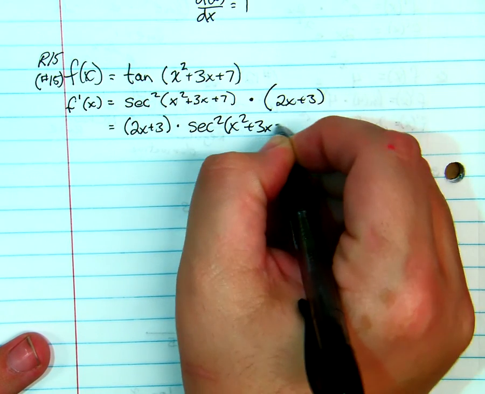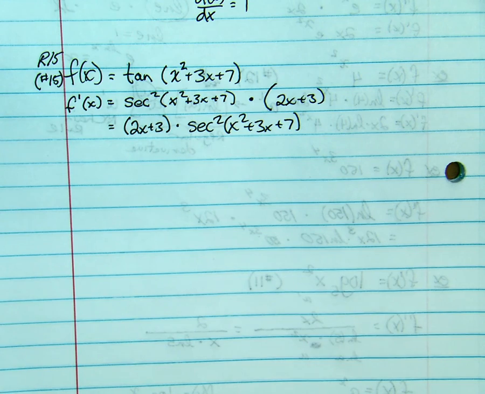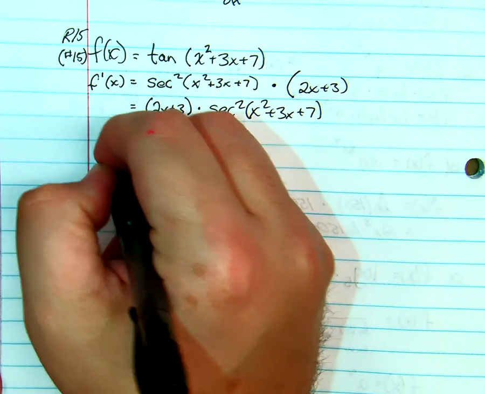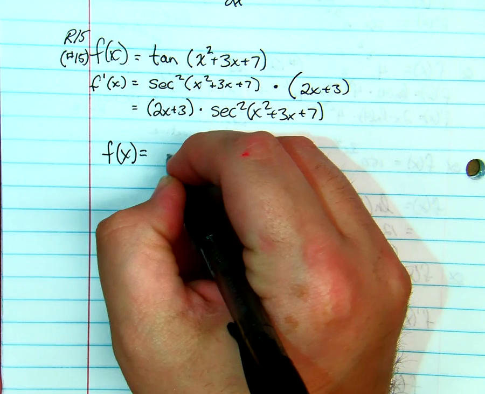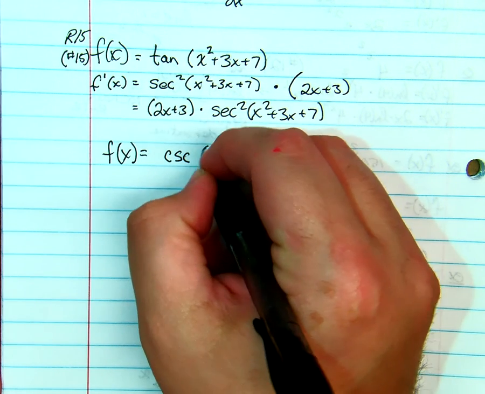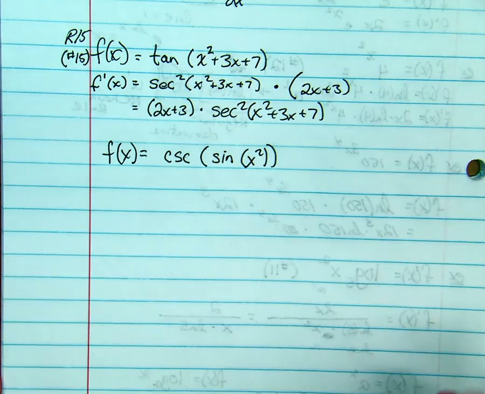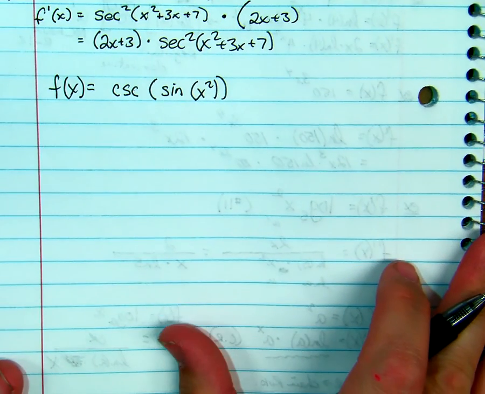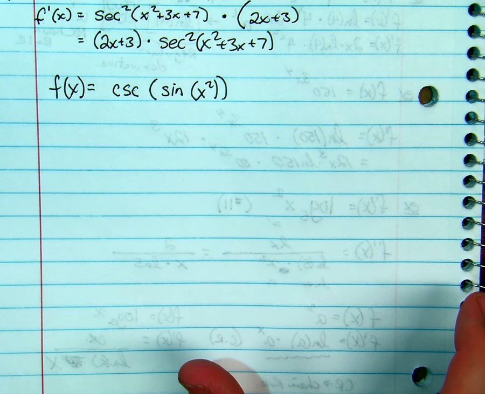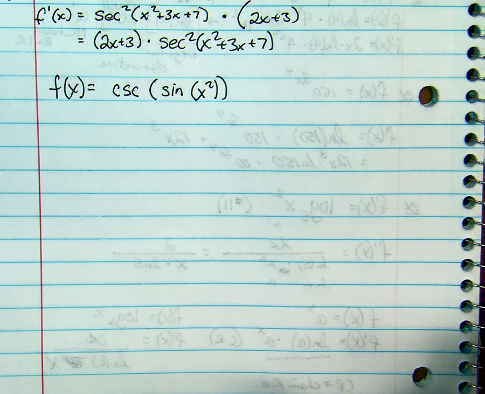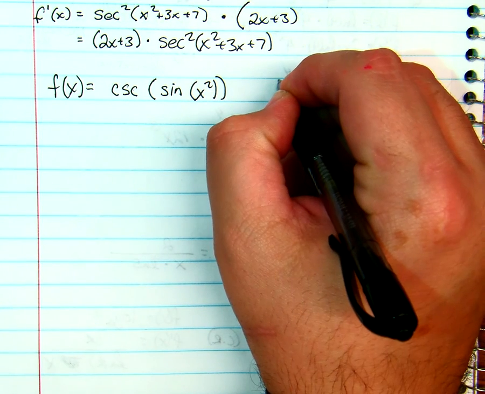All right. How about f of x is equal to the cosecant of the sine of x squared. It's a double C in two different ways. Let's see. What rule is this? This would be a combination of rule number 18 and rule number 13. Those two rules.